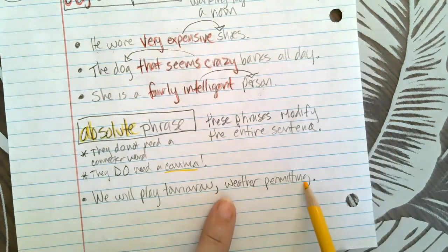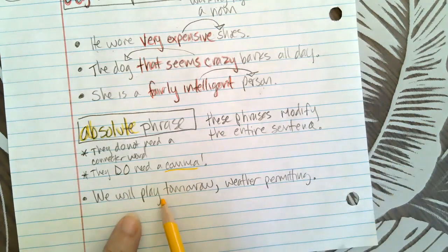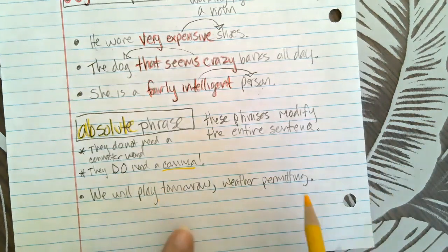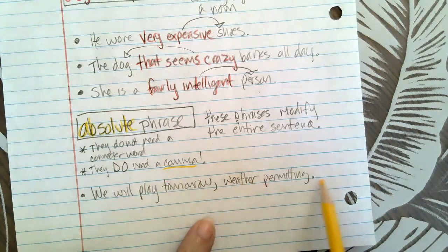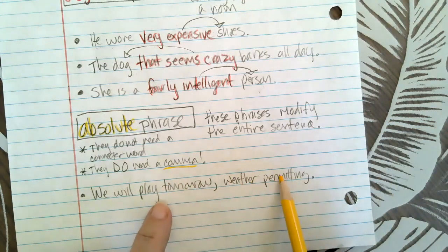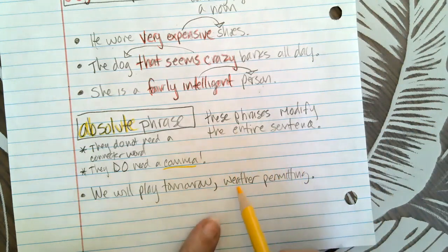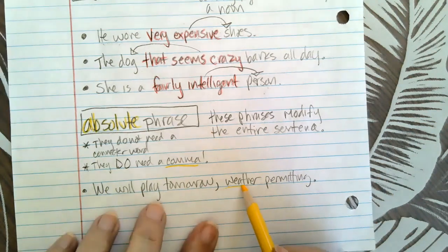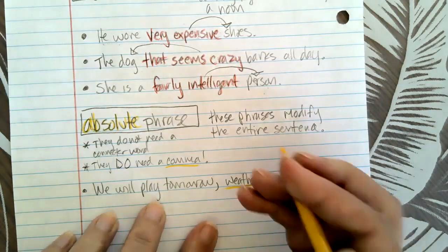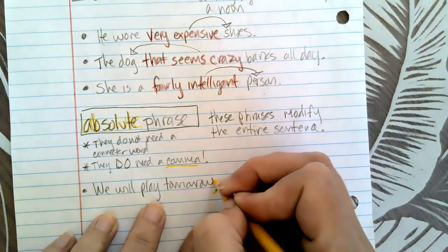Weather permitting is modifying the entire meaning of the sentence. So this phrase is going to impact whether playing tomorrow happens or not. So that's how it modifies the entire sentence. So we're going to underline weather permitting, and we're going to go over our comma in yellow.